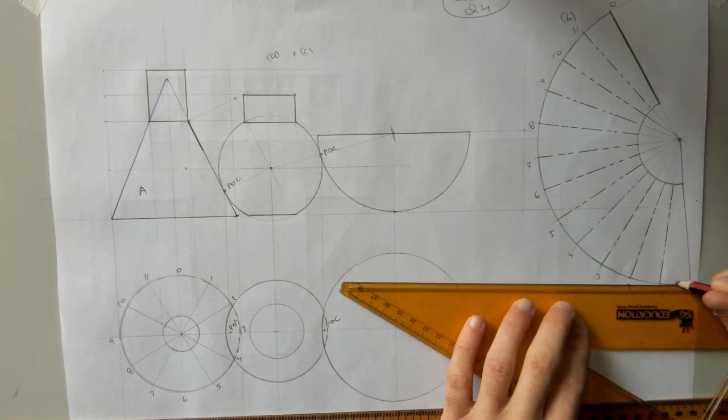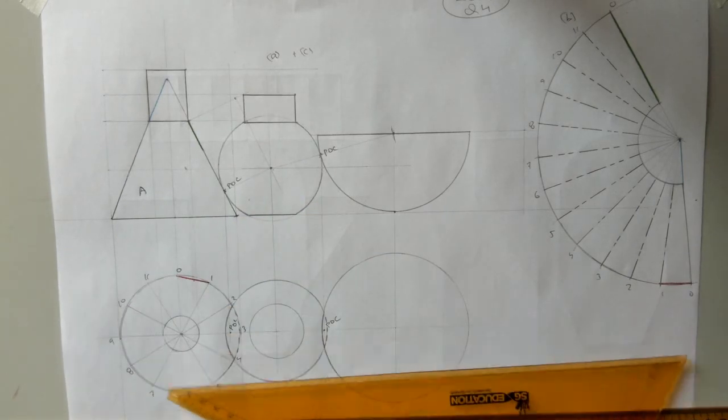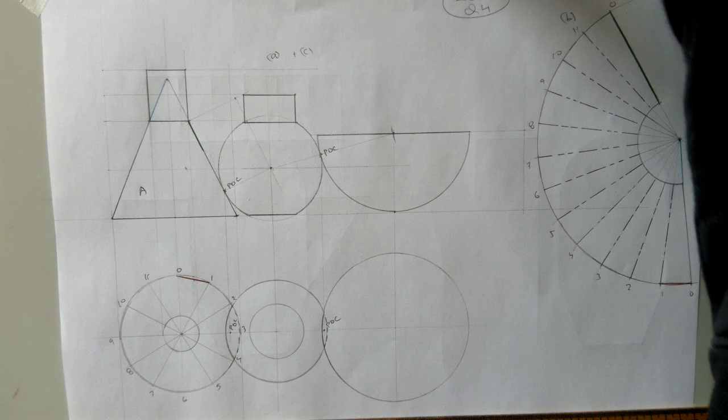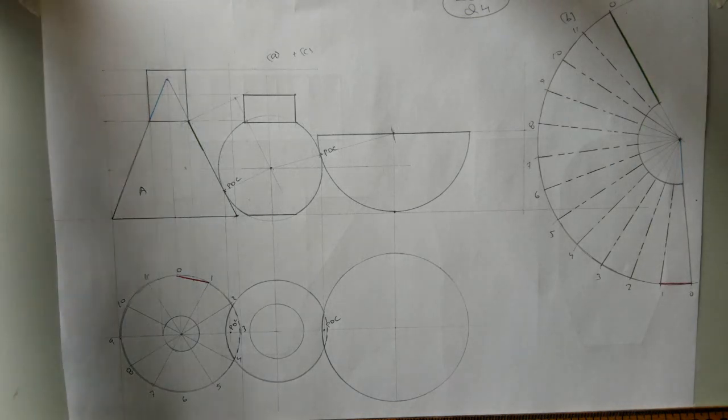So between 0 and 1, that's the exact same as that distance there. So showing on my page where I'm getting all my distances from, it's easy for the examiner to actually see it as well. So hopefully that video helps anybody who may have been stuck on that question there.